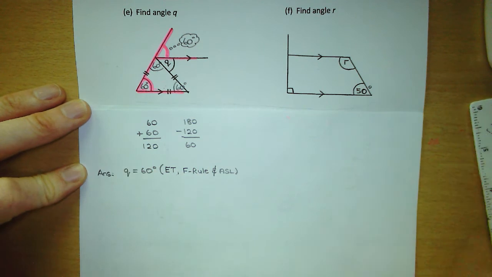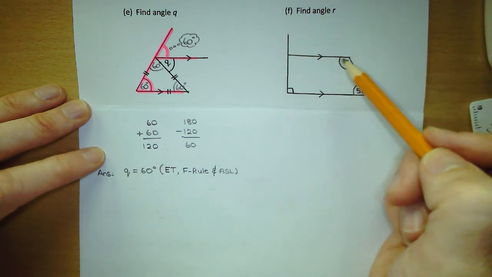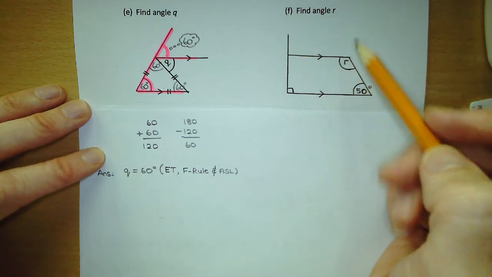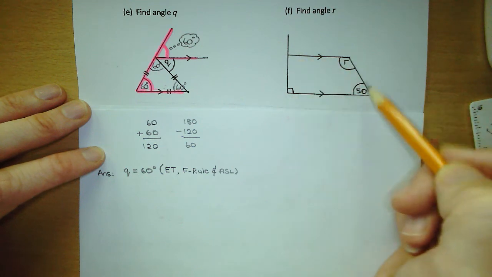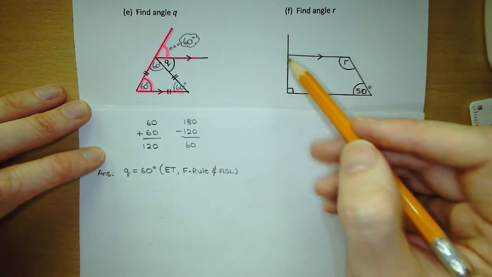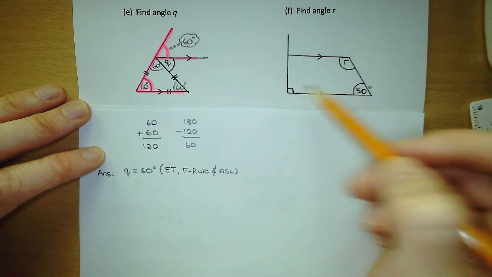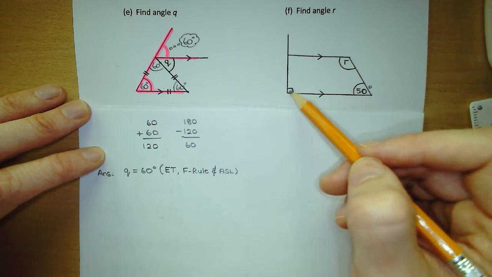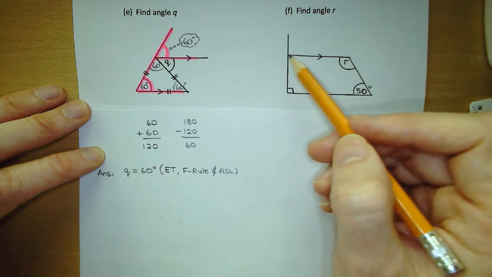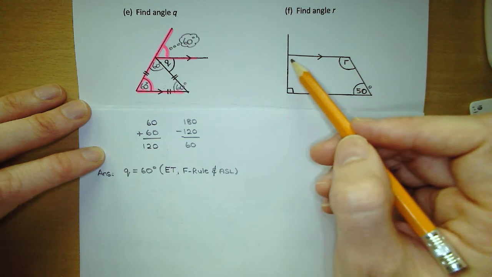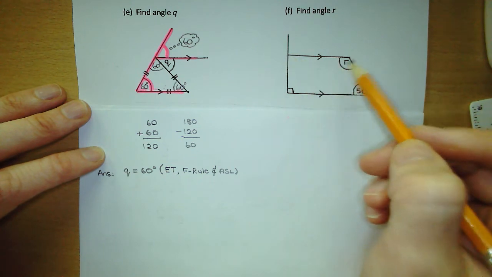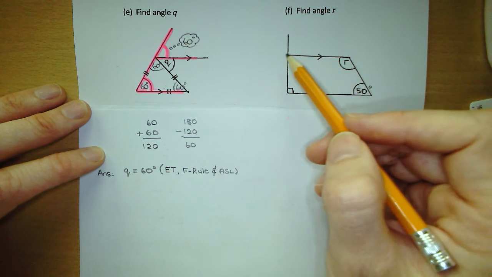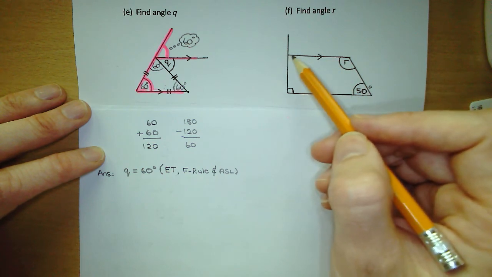Okay, last example, example F, we want to find angle R. Now straight away you'll notice that angle R is actually inside this quadrilateral here. Now we appear to know the bottom two angles of the quadrilateral, 90 and 50, but we don't appear at the minute to know this angle up here. If we did know the angle up here in the quadrilateral, then getting R would be straightforward. So it all boils down to getting this angle up here. Now how do we do it?